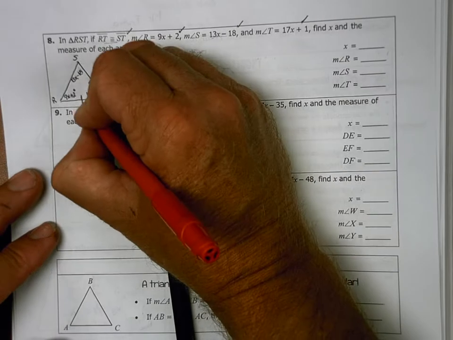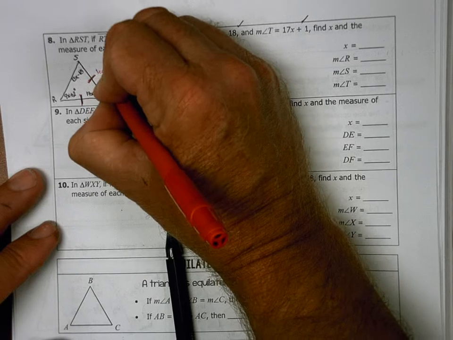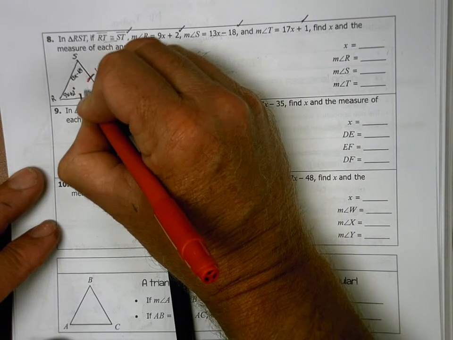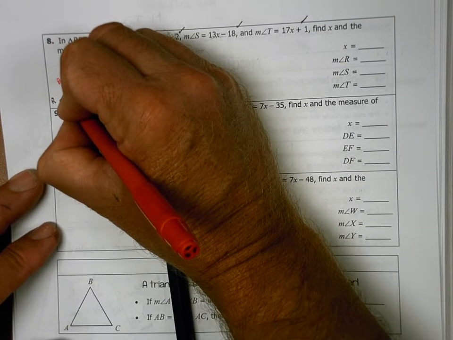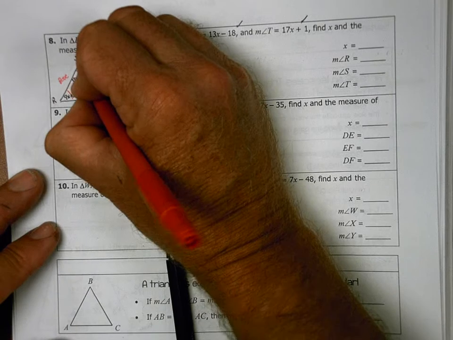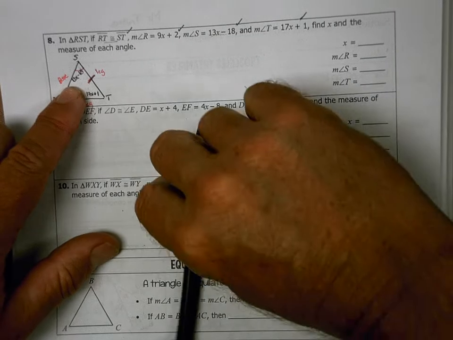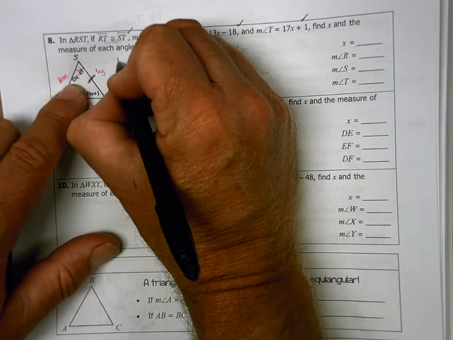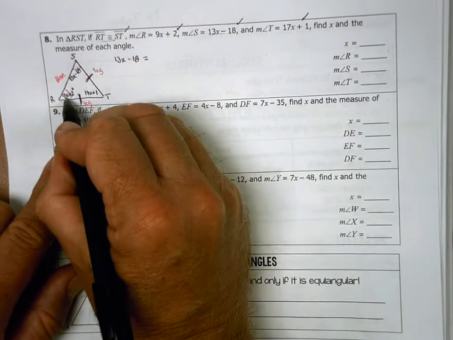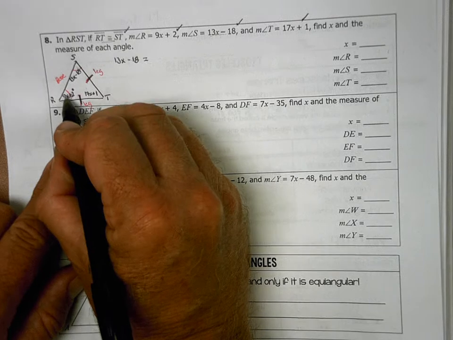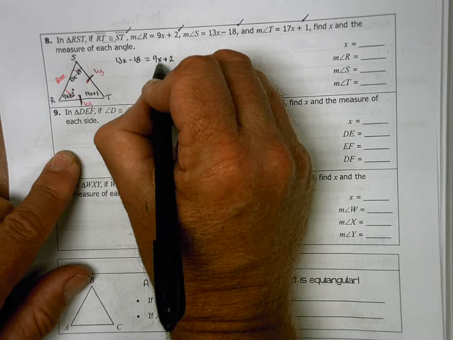Well, we've got these two sides that are equal. So remember, the two congruent sides are called the legs. So this is an isosceles triangle, which means that this side is the base, which means that angle R and angle S are our base angles, and the base angles are always equal. So that means in order for me to solve for x, I'm going to take the 13x minus 18 angle, and it's equal to angle R, which is represented by 9x plus 2. So that's the equation that I use to solve for x, okay?